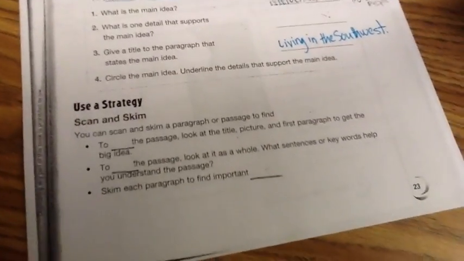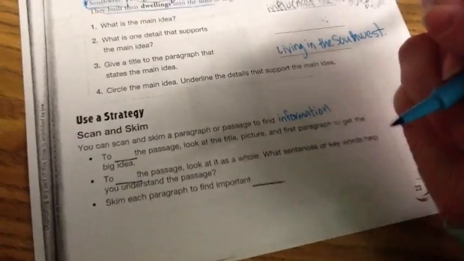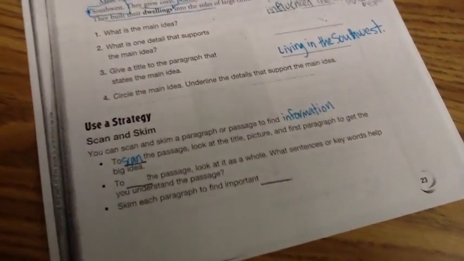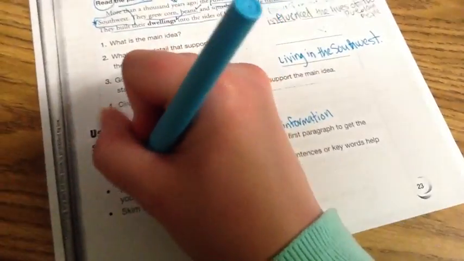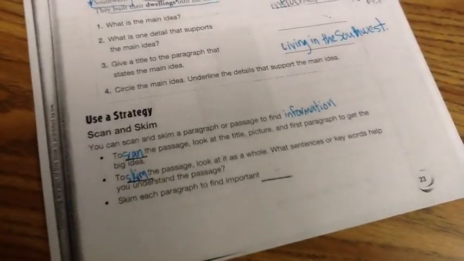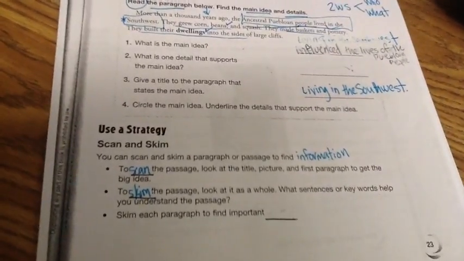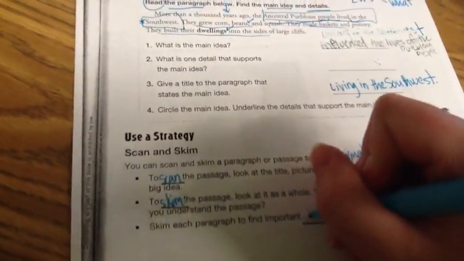You can scan and skim a paragraph or a passage to find information. To scan the passage, look at the title, picture, and first paragraph to get the big idea. To skim the passage, look at it as a whole. What sentence or key words help you understand the passage? Lastly, skim each paragraph to find important details.